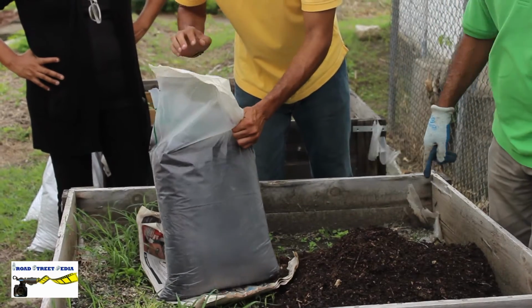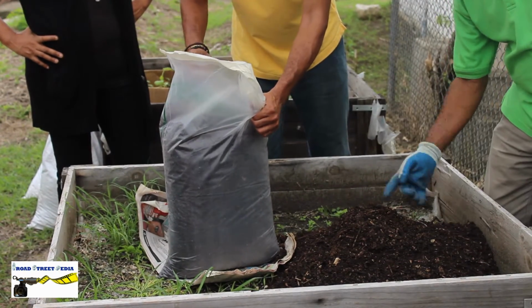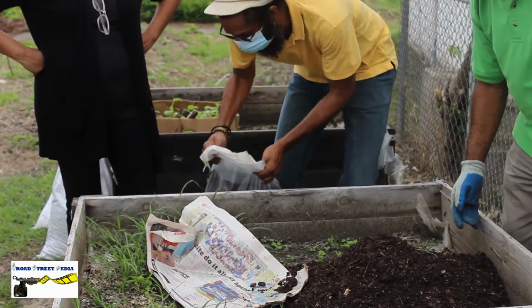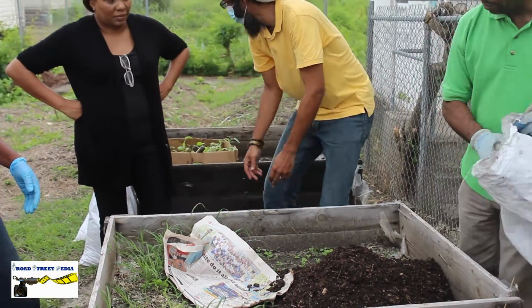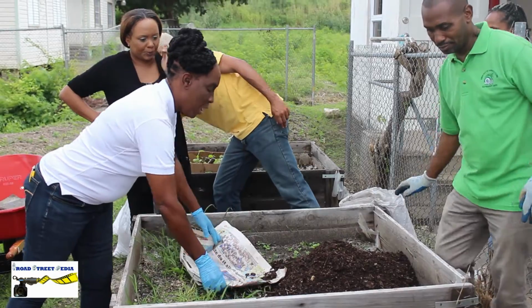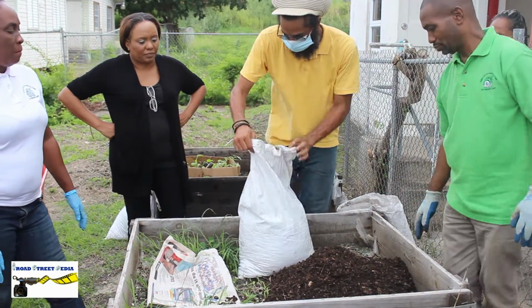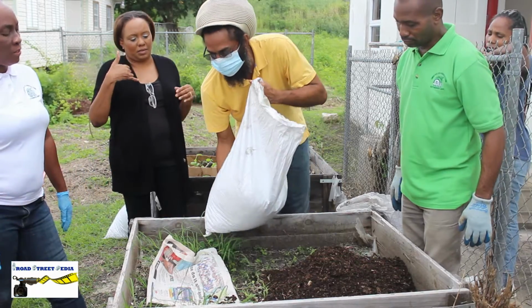Another compost along. You pack a mix. See, everything in the same bag. So you get another bag. If we had soil that was not nutritious, you can always mix the compost.